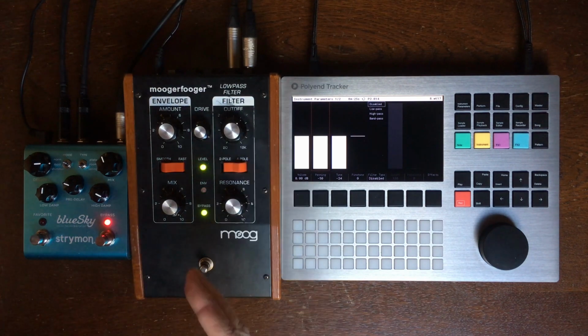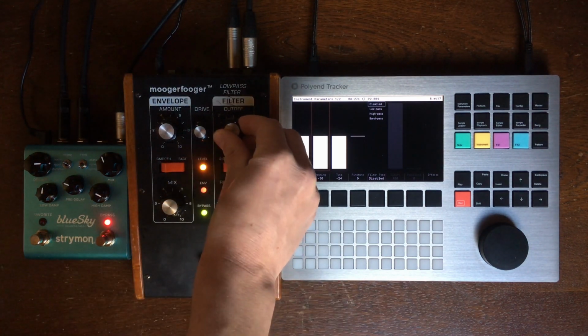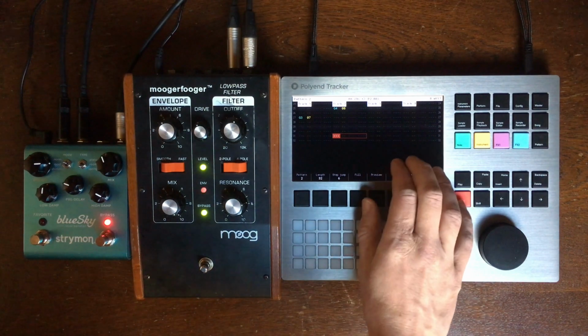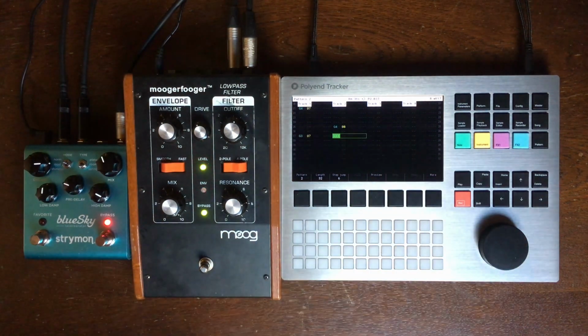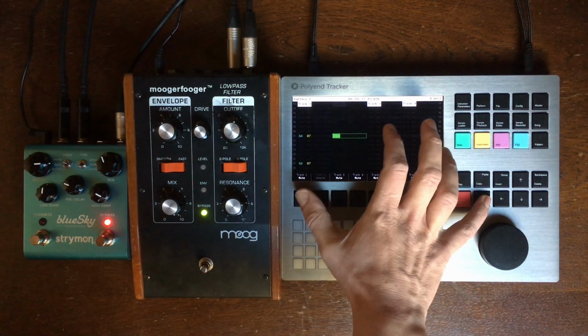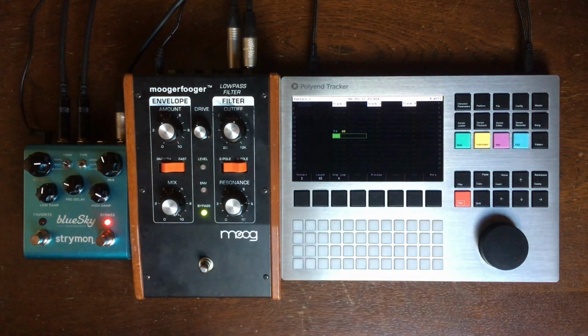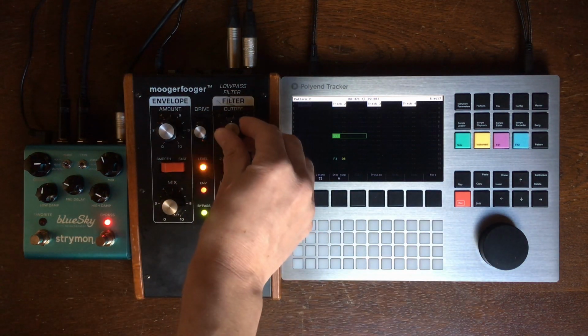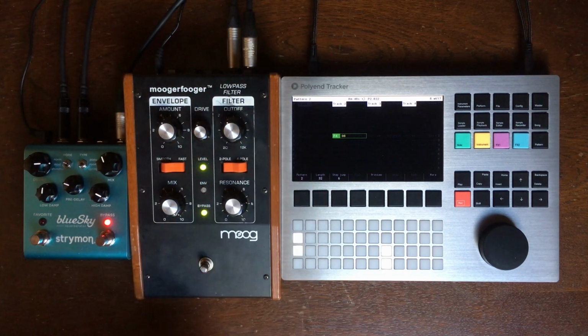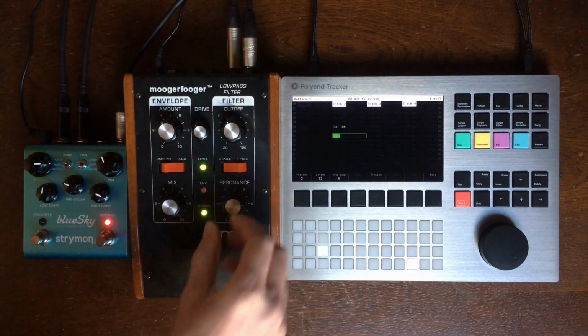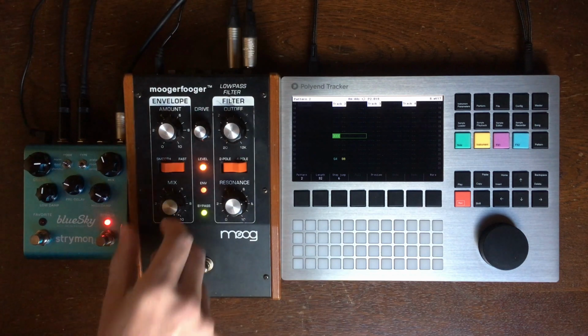So it doesn't have to be a drum thing. So this one's going to the filter. Gives it a bit of drive and a bit of character.